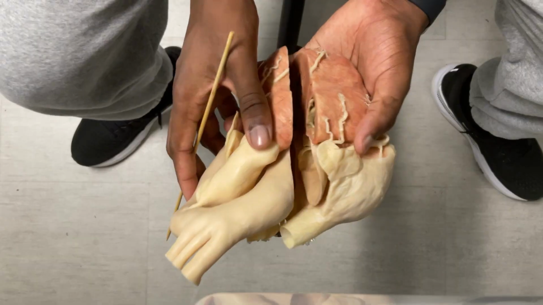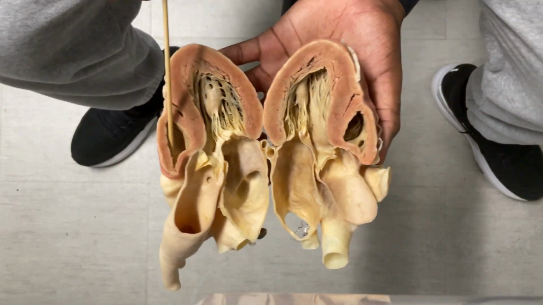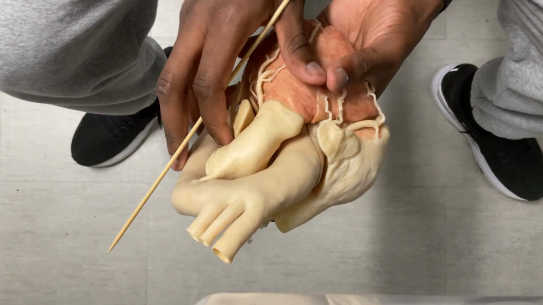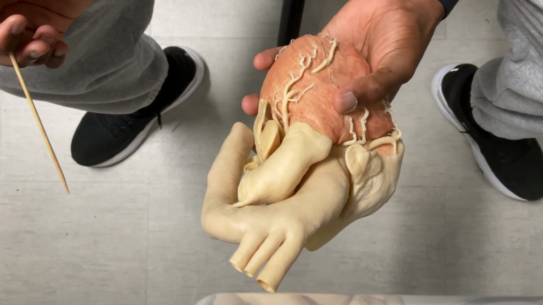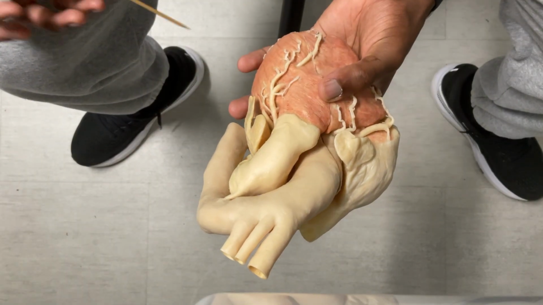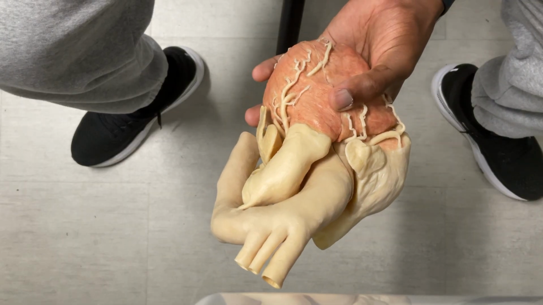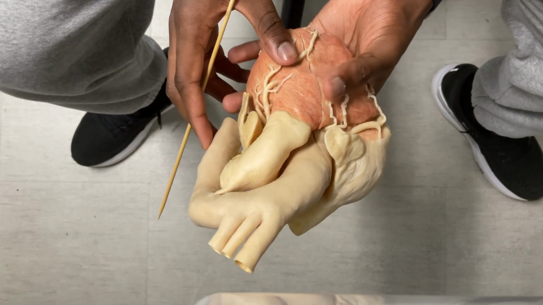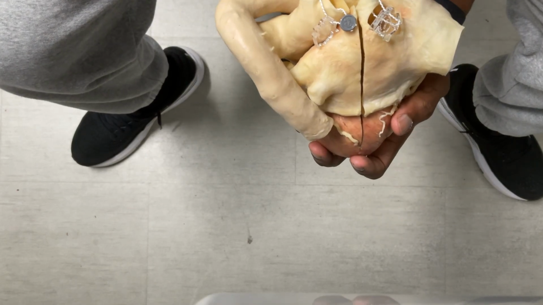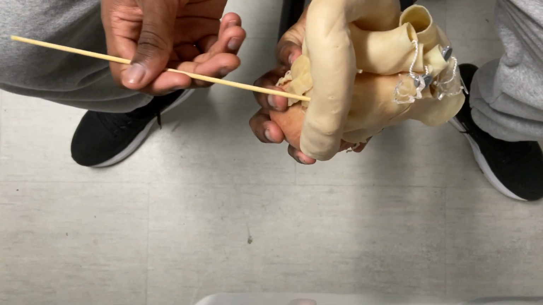From the right ventricle, it's going to move into the pulmonary semilunar valve. From the pulmonary semilunar valve, it's going to go into the pulmonary trunk. From the pulmonary trunk, it's going to go into the right and the left pulmonary arteries. It's going to go to the lungs and become oxygenated. Once that blood gets the oxygen it needs, it's going to move through the pulmonary veins, which are these structures that we're looking at here. So pulmonary vein.